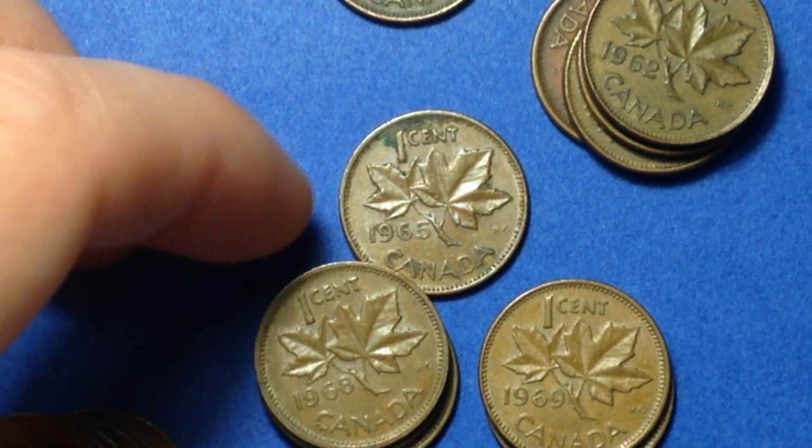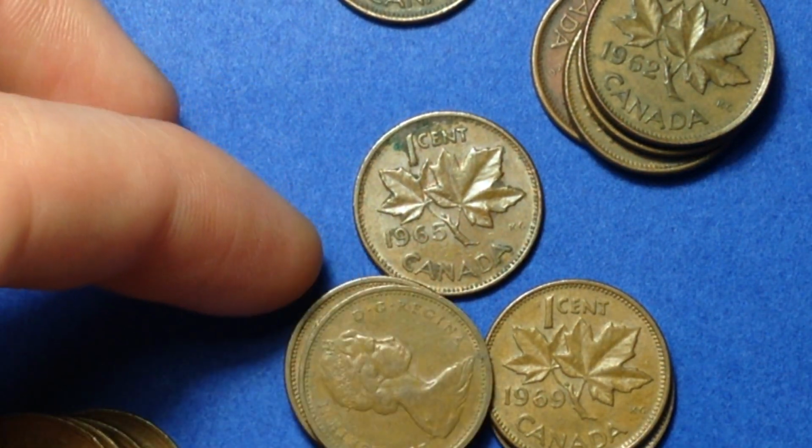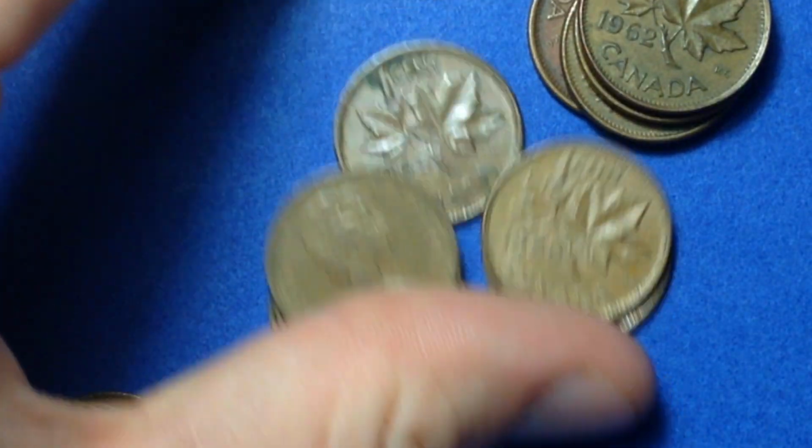So as far as the penny that was made starting in 1965, let me get you the mintages on that. So 1965, 304 million. The year that I'm missing, 1966, only 183 million. Then they bump back up to 329 million in 1968, 335 million in 1969. Again, these ones will have Queen Elizabeth II on them, the second portrait of her.